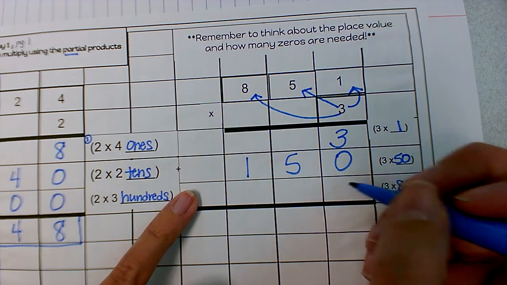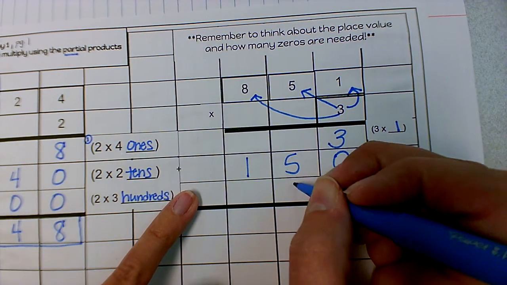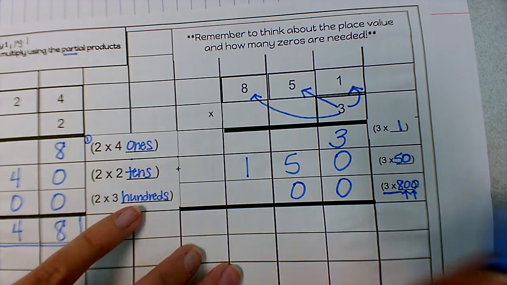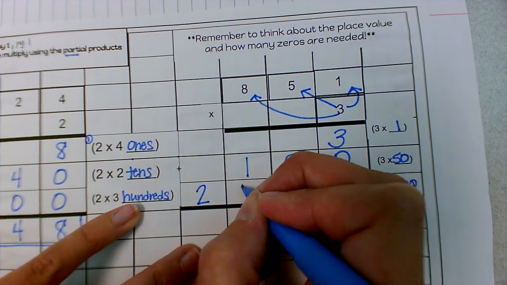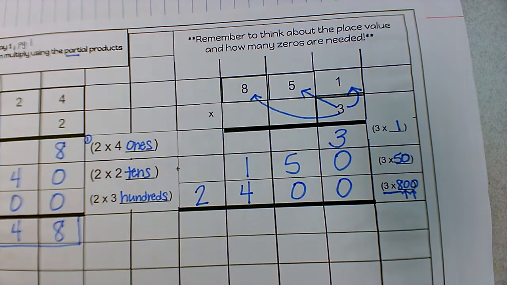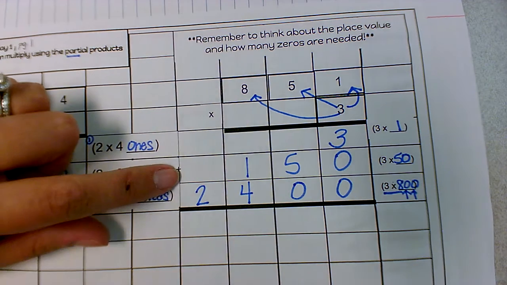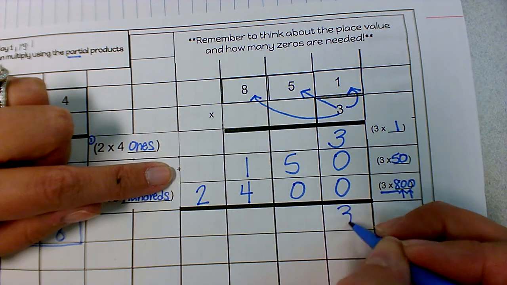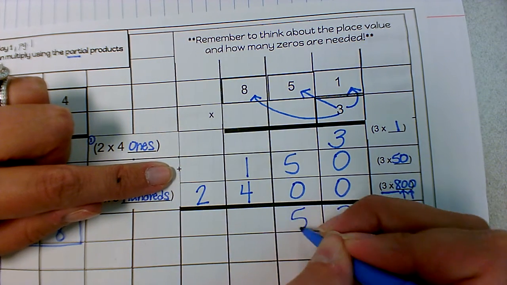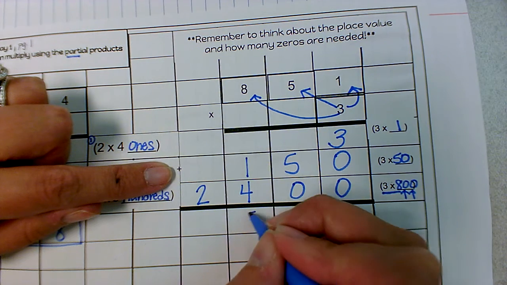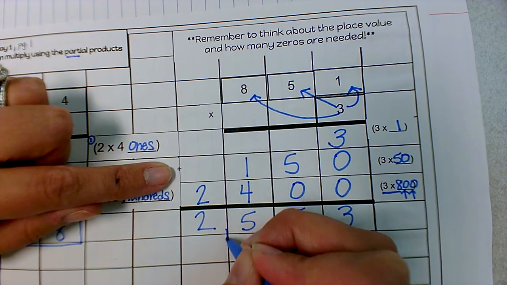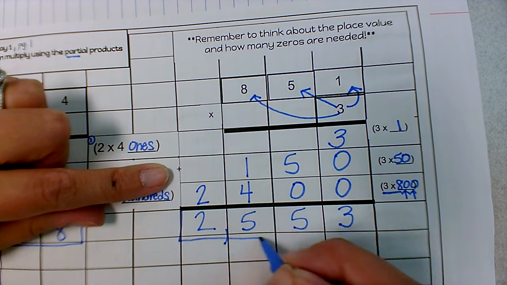So one thing you could do, friends, is I need to add my 2 zeros here first, and then 8 times 3 was 24, and I can write 24. Notice how every digit gets its own box, so we can stay all lined up. And now I'm going to add. So in my ones place, I have 3. Tens place, I have 5. Hundreds place, 5. Thousands is 2. I'll put my comma and box my answer.